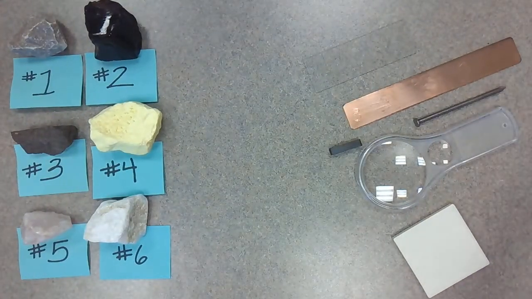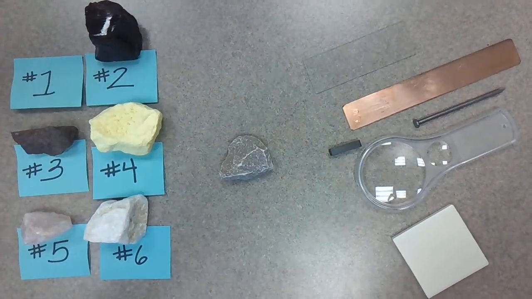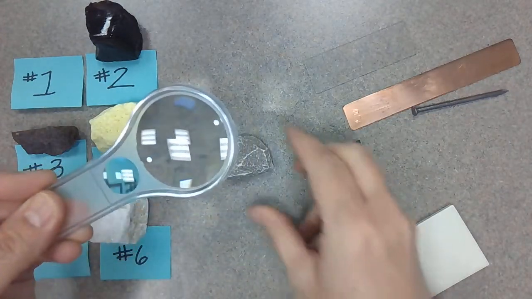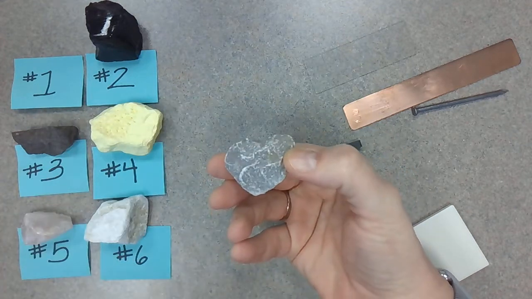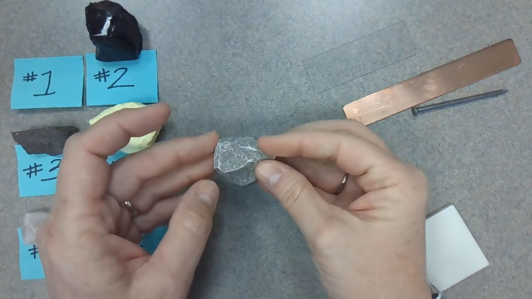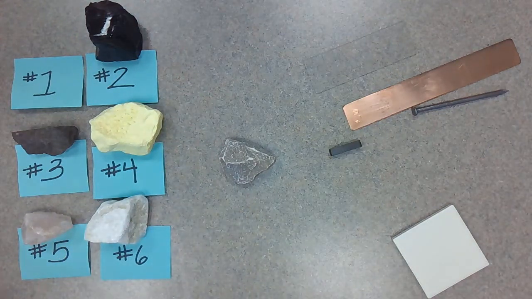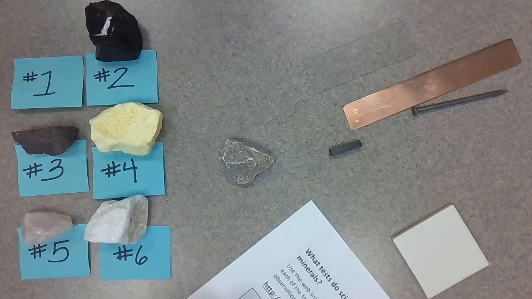So let's start with number one, our sample number one. The first thing on our recording sheet says color. So let's look very carefully at the color. I would describe it as brownish gray with white marks. Be detailed, remember. So I'm going to write that down. Brown, gray.